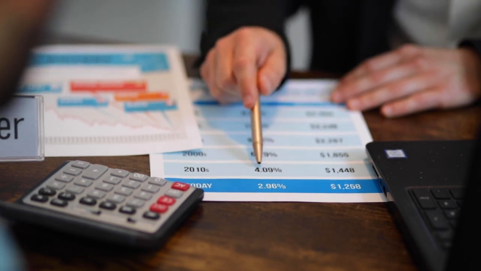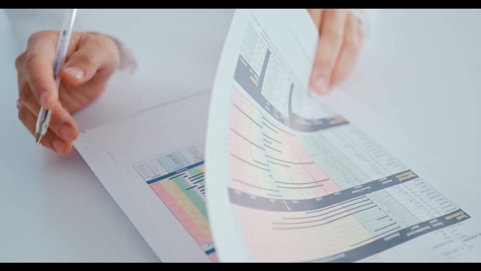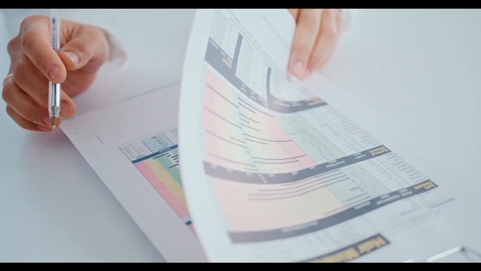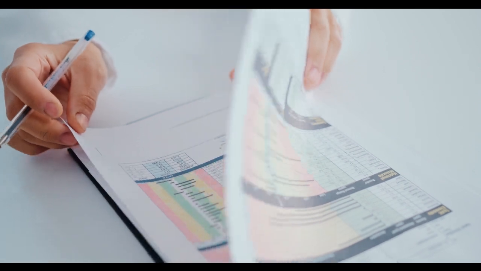And you can even get fancier by nesting functions, using one function inside another. Whoa, okay. Like what? A common example is rounding. Say you want to sum a range but show the result as a whole number.